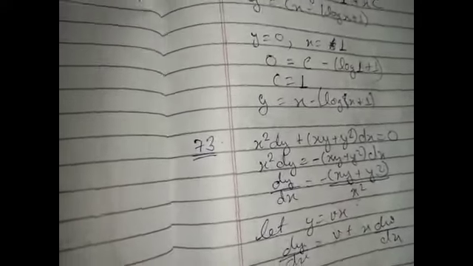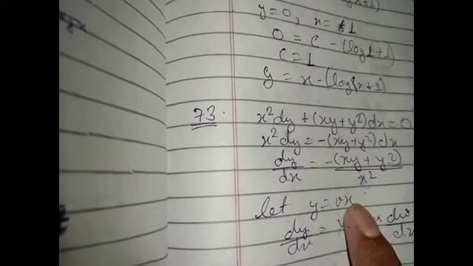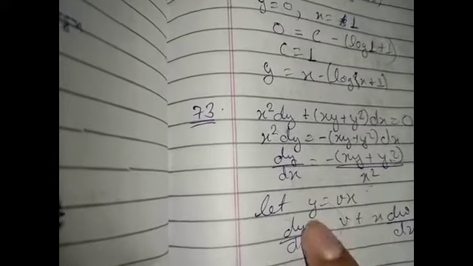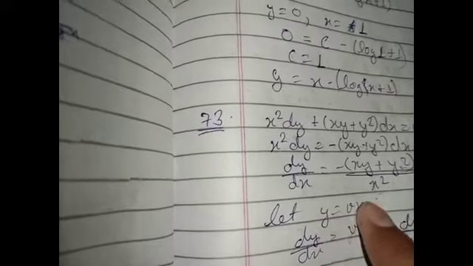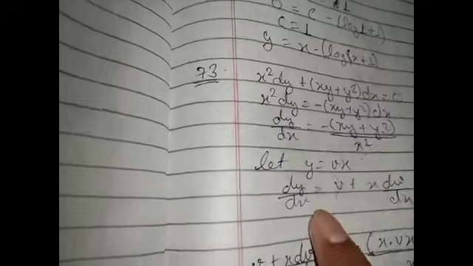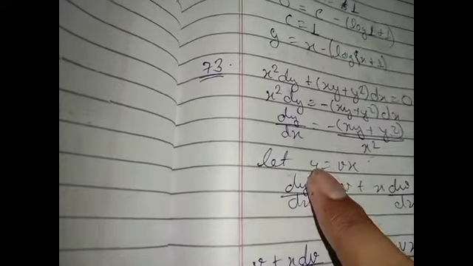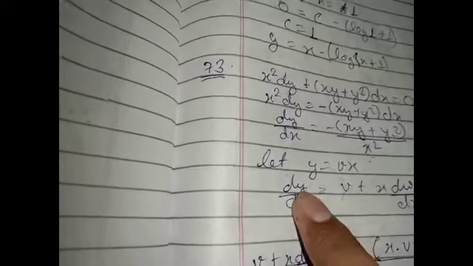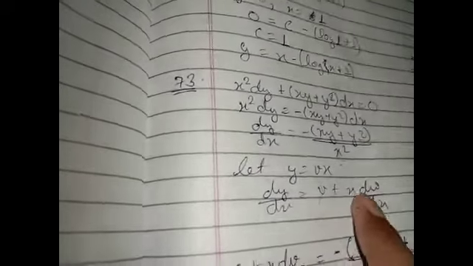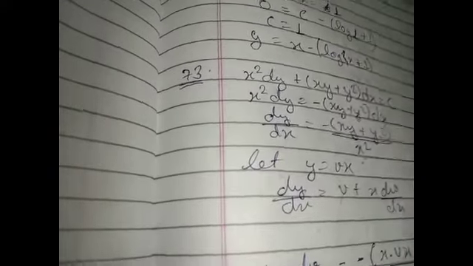And how do we solve a homogeneous differential equation? We consider y is equal to vx, then we differentiate it. Differentiation of y equal to vx will be dy over dx equal to v plus x dv upon dx.